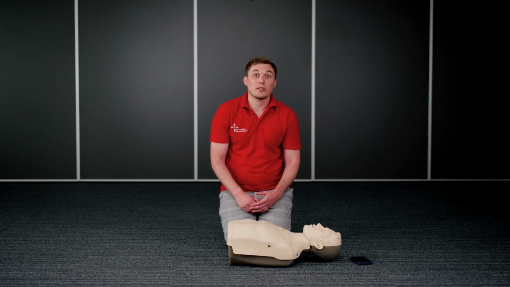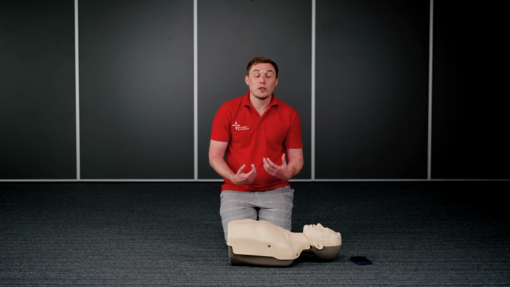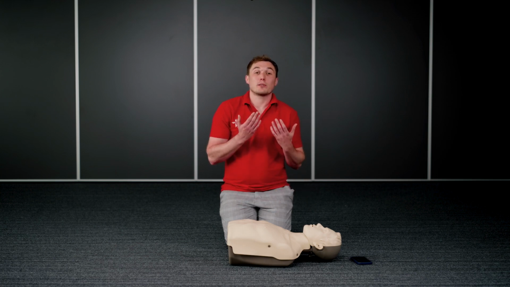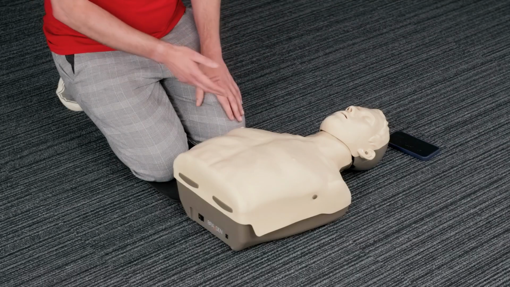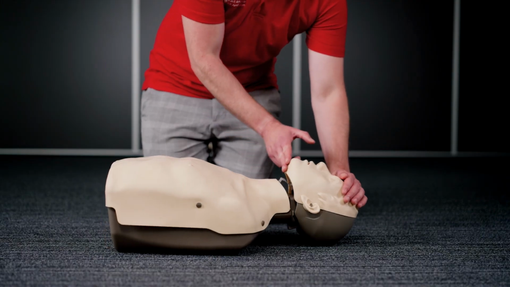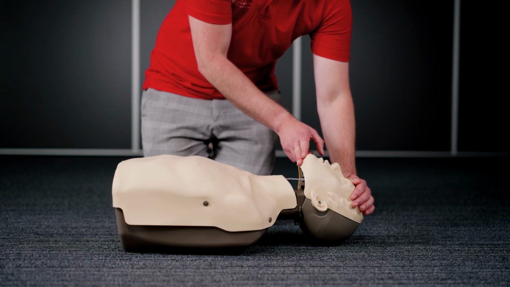Now that help is on the way, I can carry on my assessment of the casualty. At this point, I'm going to open up their airway. When you become unresponsive, your throat will relax and your tongue may block your airway. So all I'm trying to do is move the head back to allow that tongue to be moved out of the way. The way we do this is we place 2 fingers underneath the chin, the palm of the hand on the forehead, and we lift the head back gently. It's called a head tilt chin lift.